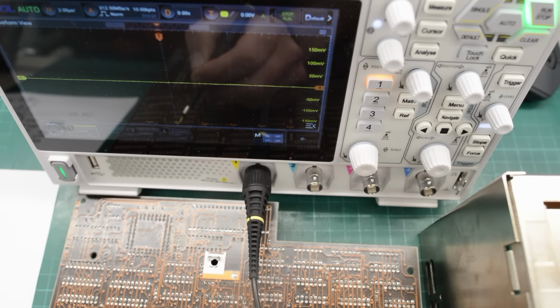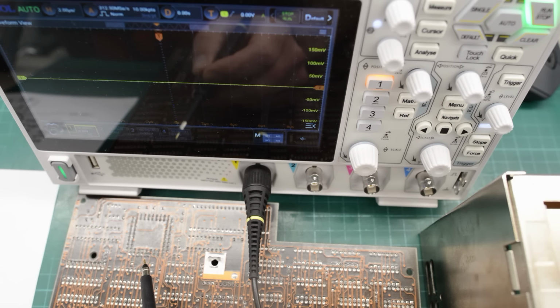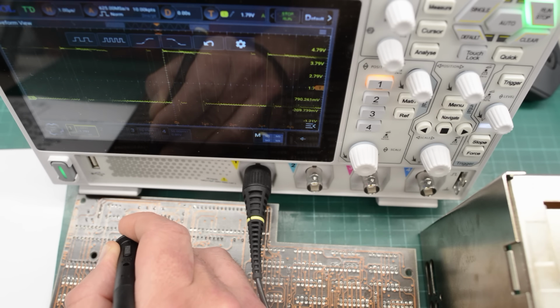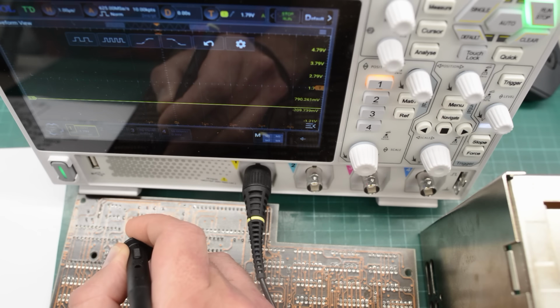Back to basics. We have already checked the voltages in a previous video. Now let's check those pins on the 286. So, address line 0. Okay.